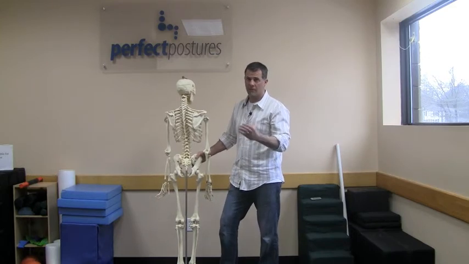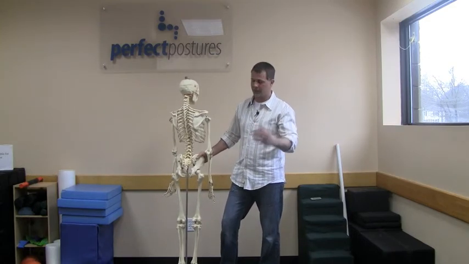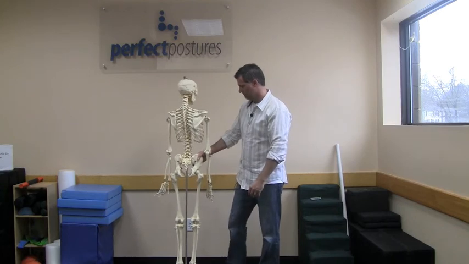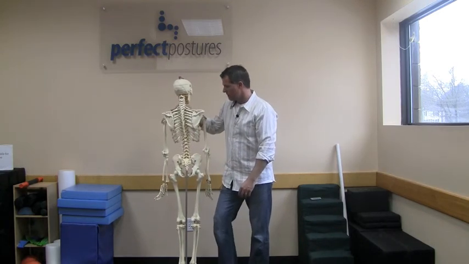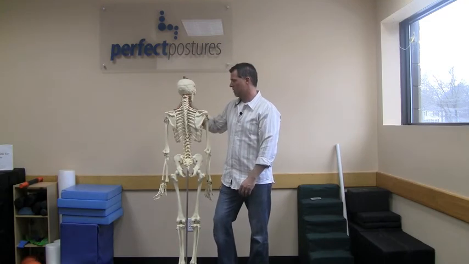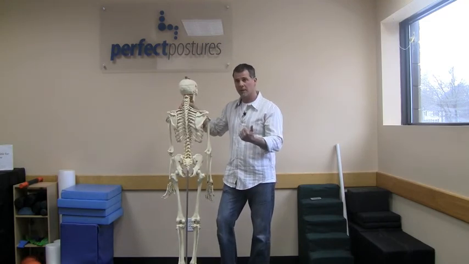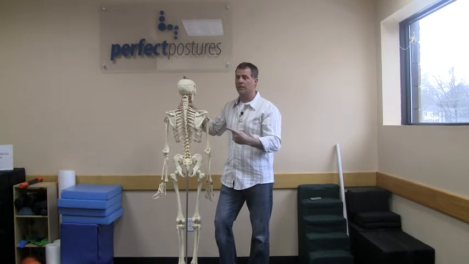Or if it's so obvious, then you're going to see it regardless of using a plumb line or a grid. So that's just a recap on the torso either being rotated, the scapula being abducted, or the torso being laterally shifted or laterally flexed.